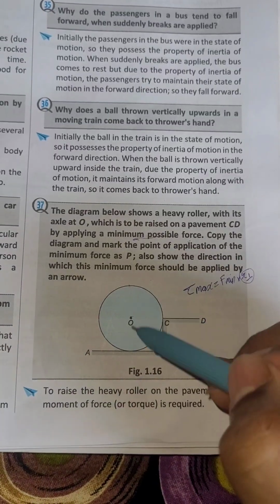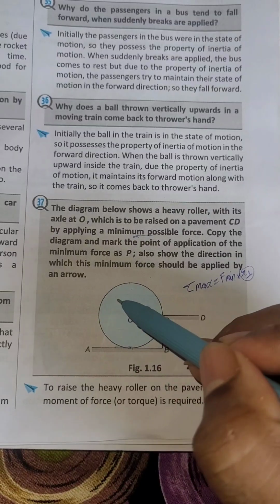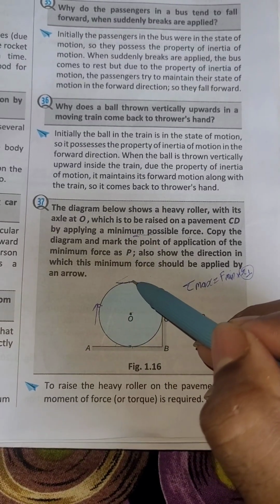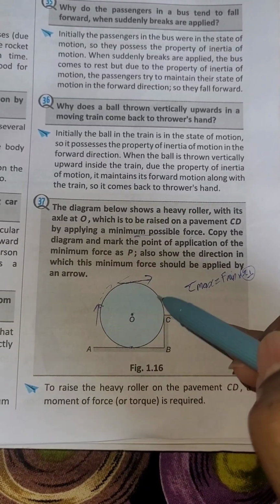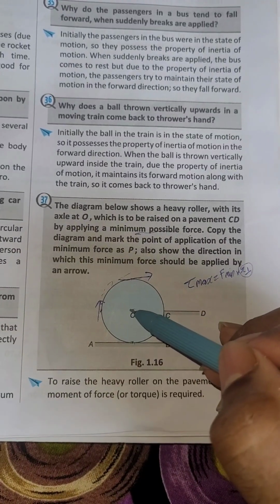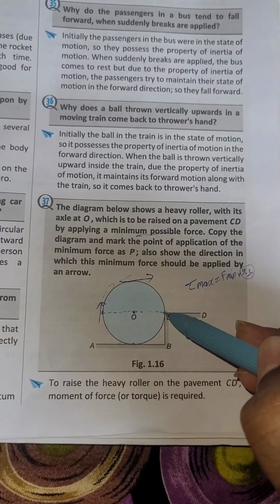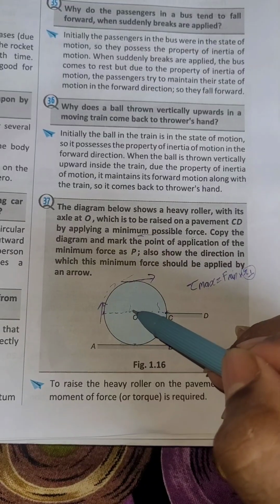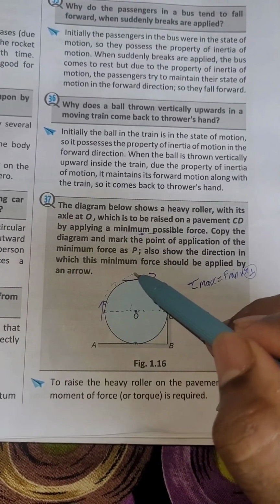So you have 3 places where you can apply forces. Here it's not possible, so it is only 2 places, one like this, one like this. You can also apply force here, but it ultimately will result in nothing. See, here the torque is being generated, so the pivot is here, but from here you have to generate maximum torque.